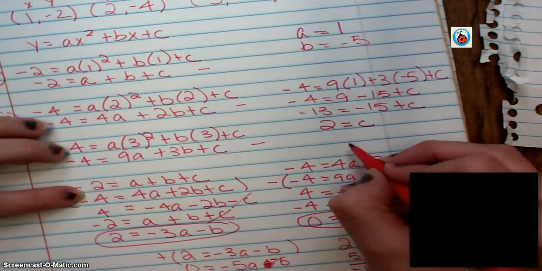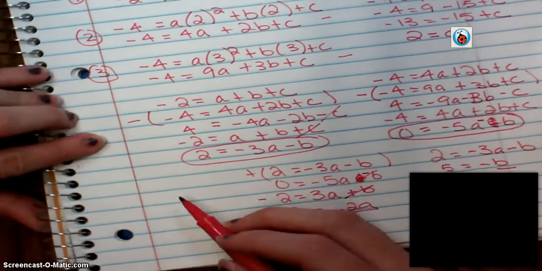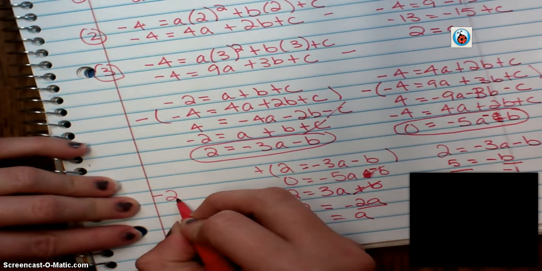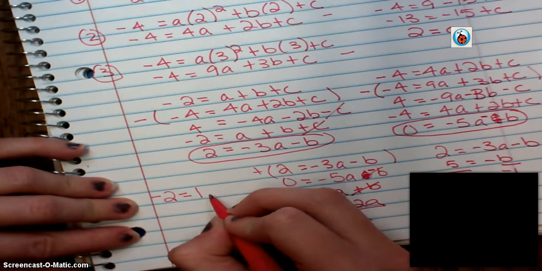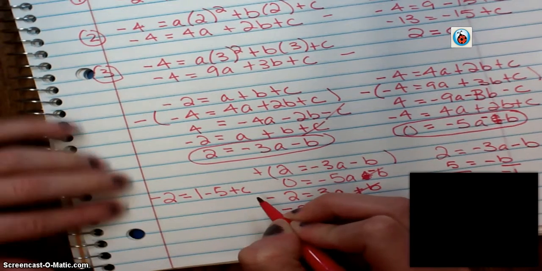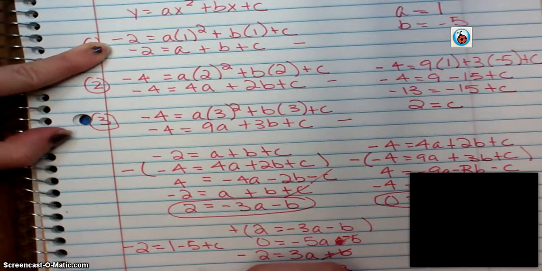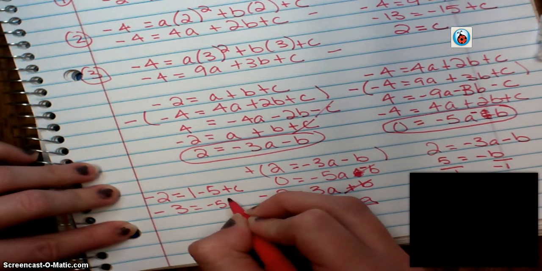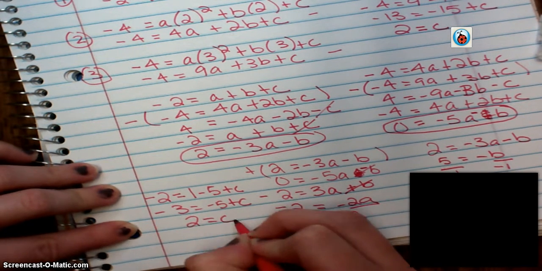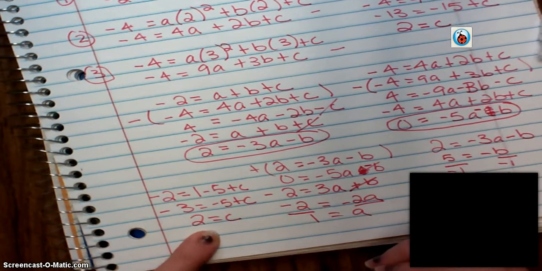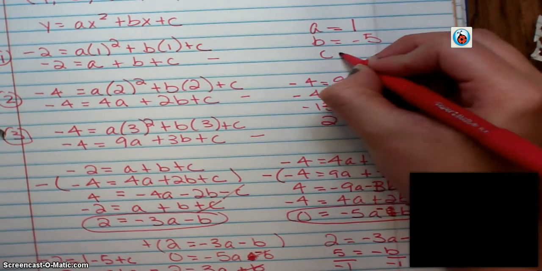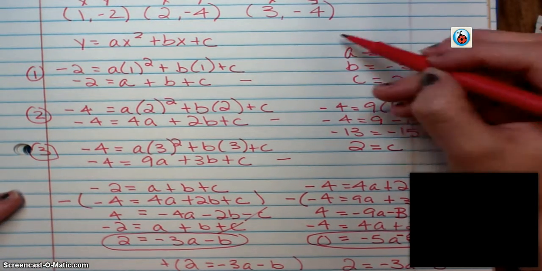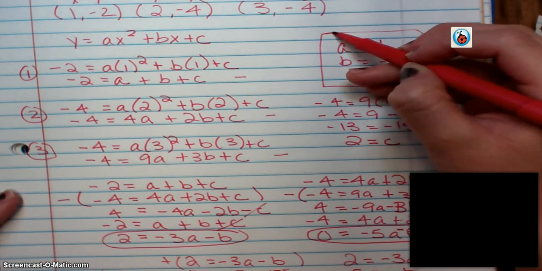And you can also, coming back down here where I have leftover room for paper, try it out with another one. So -2 equals 1 minus 5 plus c is this top equation right here. And it works the same. C equals 2 again. So you have your A, B, and C, and this would be your final.